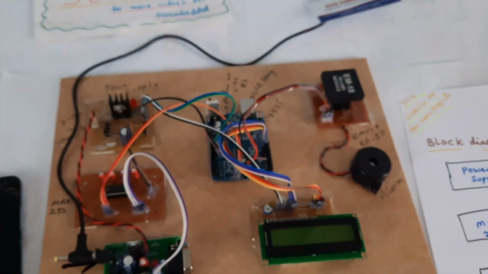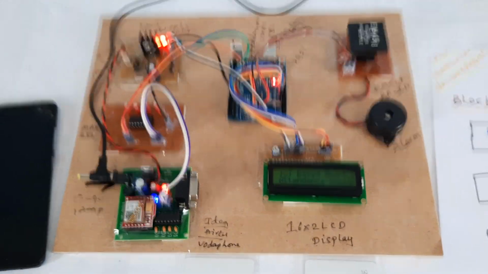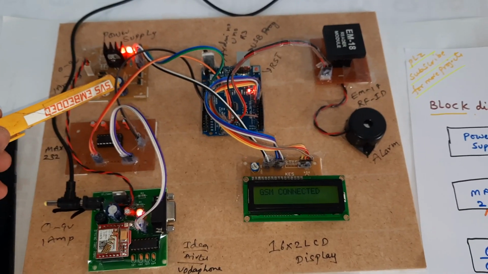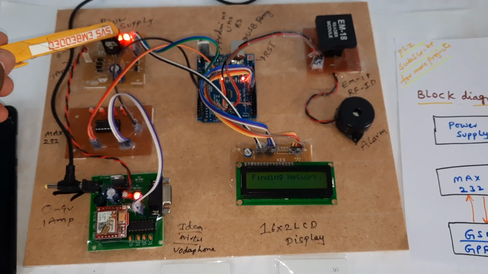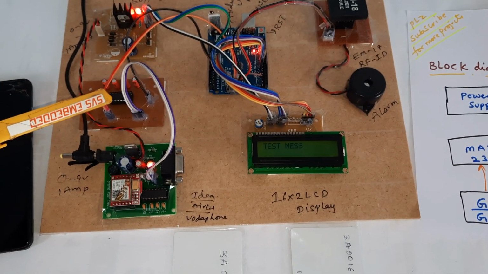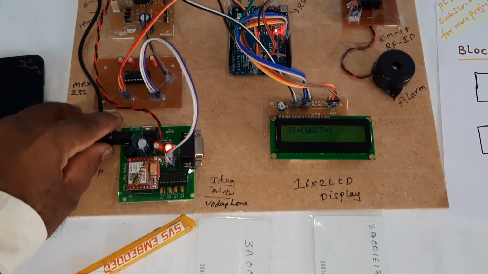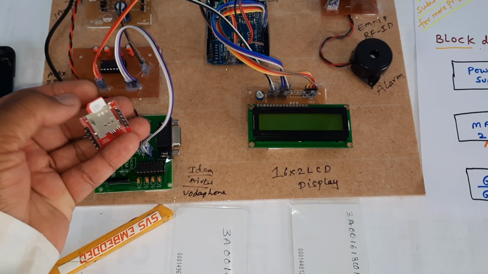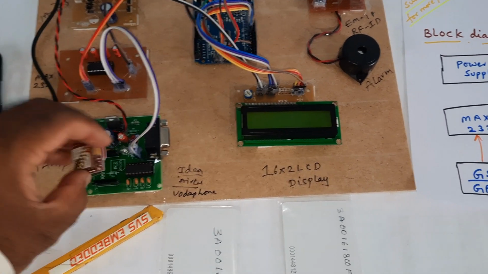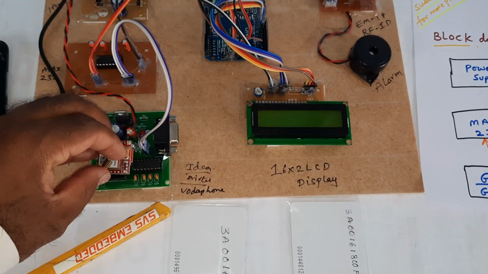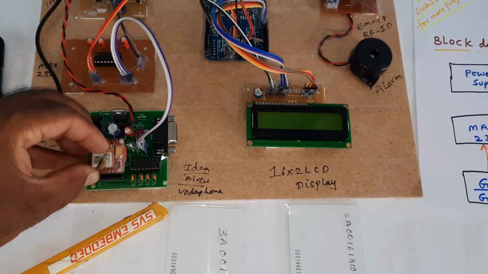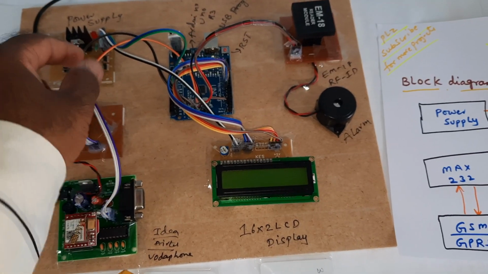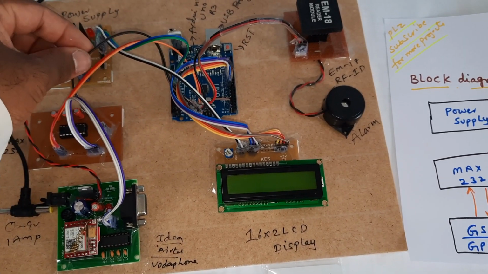So let us come to the hardware part. Here we are using a bridge rectifier, filter capacitor, 7805 regulator and one LED. We are using the MAX232 IC and GSM SIM800L. You can use an Idea, Airtel, Vodafone, BSNL, any company SIM card. It can be 2G, 3G, 4G. I am using a 4G SIM card. Then the MAX232 IC, RS232 cable, TX and RX pins, VCC and ground.